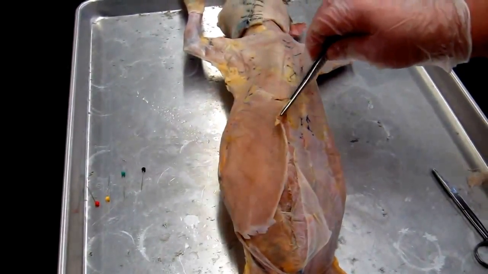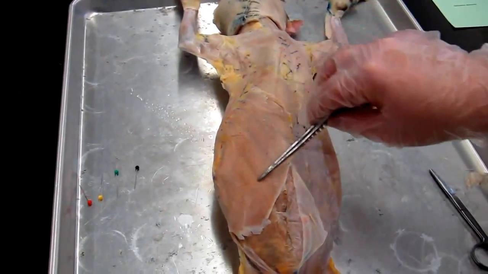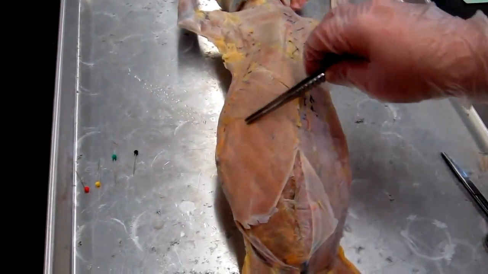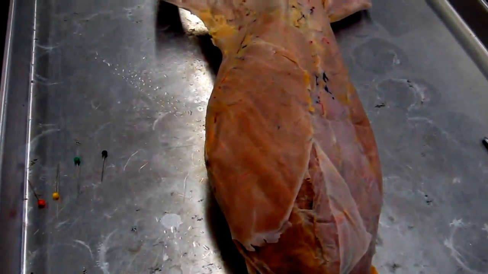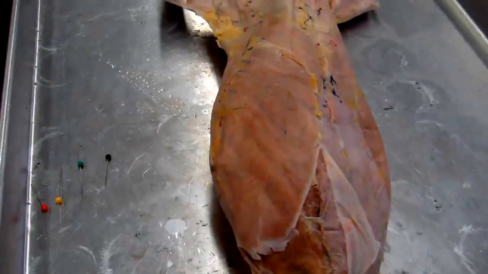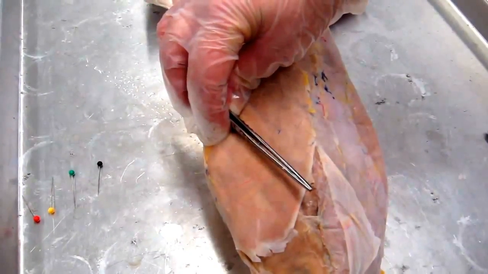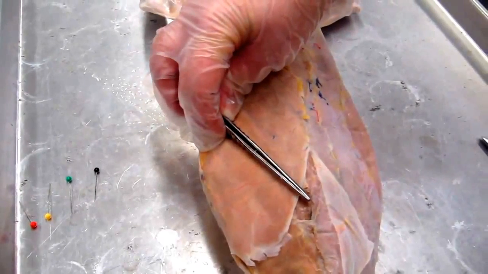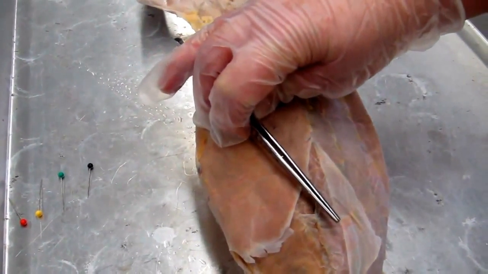Now the internal oblique, you can see, has basically the opposite orientation to the external oblique. So I'm going to flip the external oblique back. And as you're looking at the muscle, you can see what look like lines running through it. And those lines are where the fascicles in the muscle are located. And all of the fascicles are basically oriented in the direction that I have the forceps sitting right now. So they're running inferiorly toward the midline.